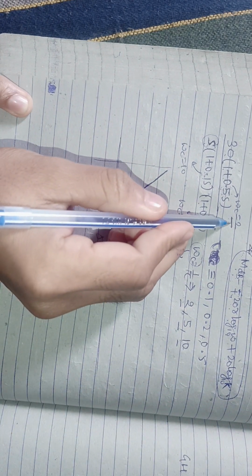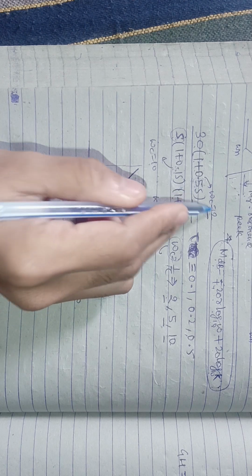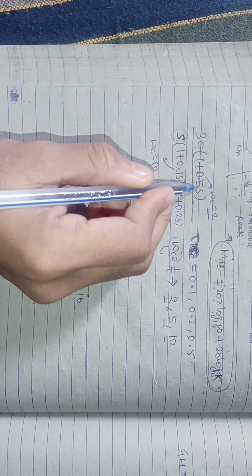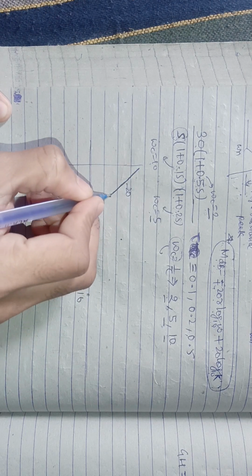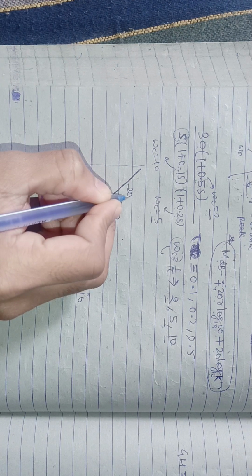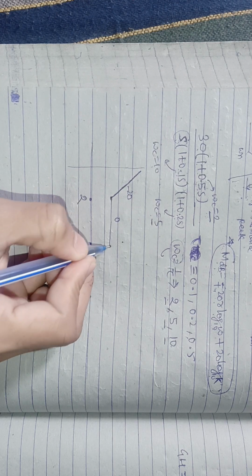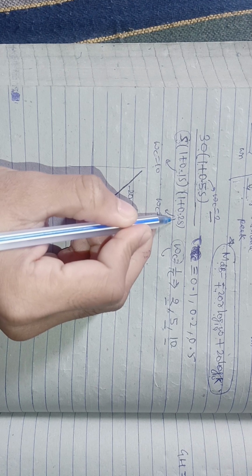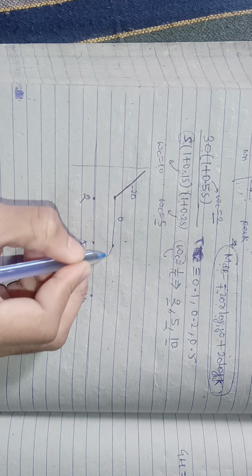Now at omega equal to 2, one zero is added. The initial slope is minus 20 dB per decade and one zero contributes plus 20 dB per decade, so minus 20 plus 20 becomes 0. At omega equal to 5, one pole is there, which contributes minus 20 dB, so 0 plus minus 20 becomes minus 20 dB per decade.